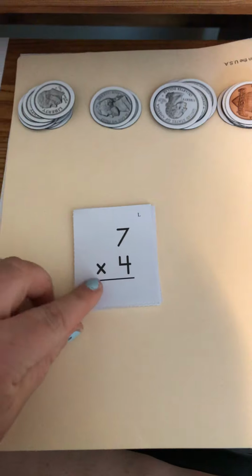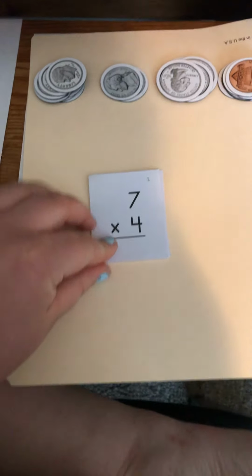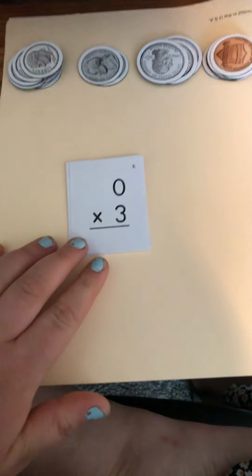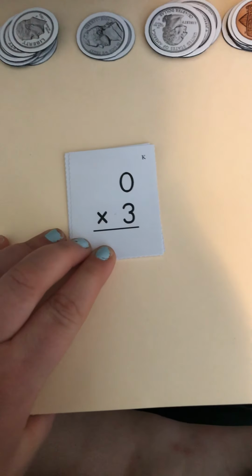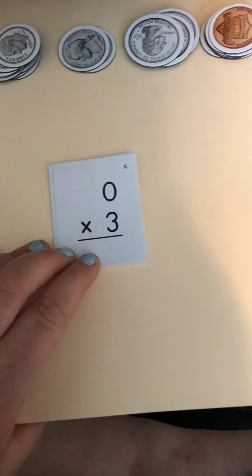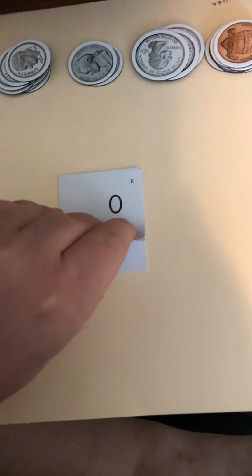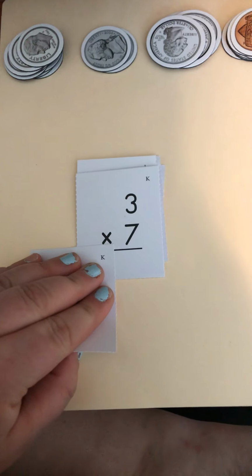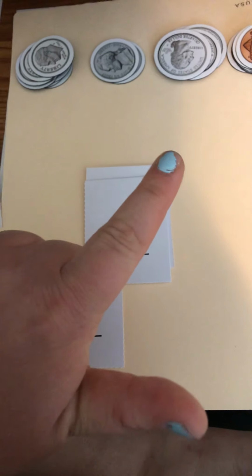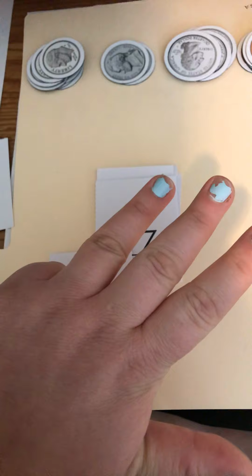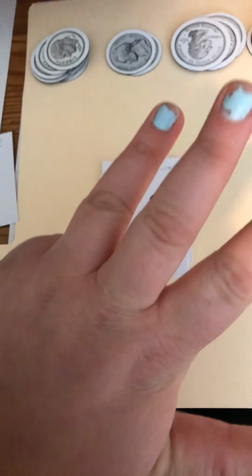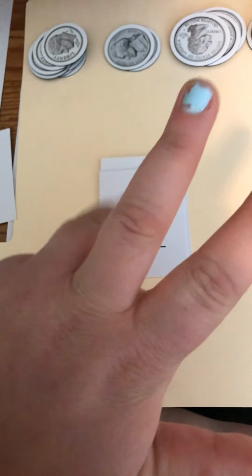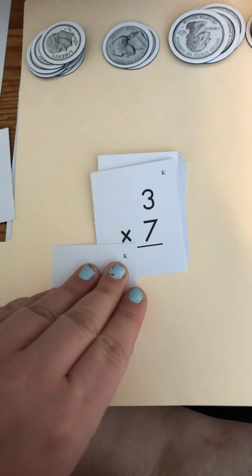Okay, so we have 7 times 4. I don't know if we've learned our 4s yet, so we're going to skip that one. But we have learned our zeros facts. So anything times 0 is 0. So 0 times 3 is 0. Very good. Let's do this one. 3 times 7. Let's count by 3s. 3, 6, 9, 12, 15, 18, 21. So 3 times 7, because I counted by 3 7 times, is 21.